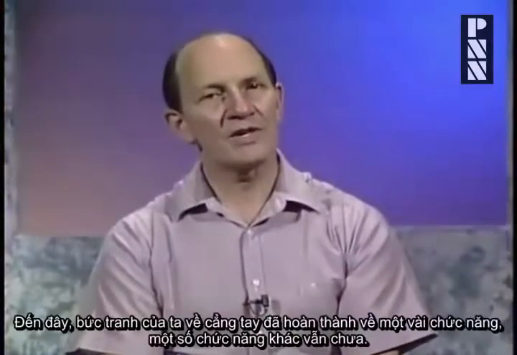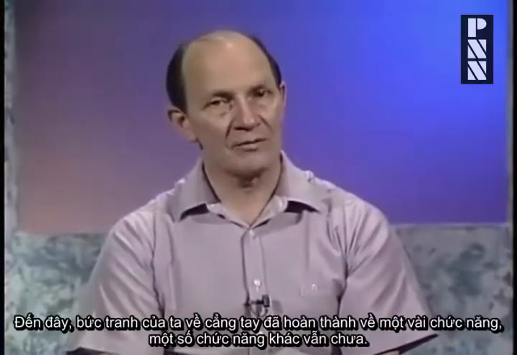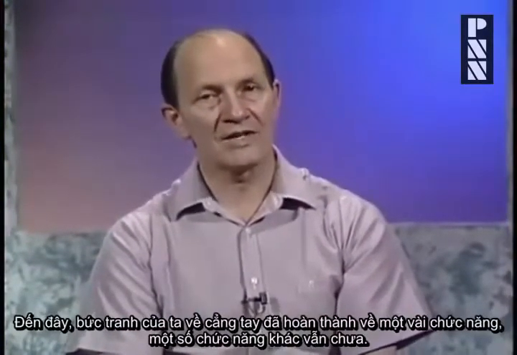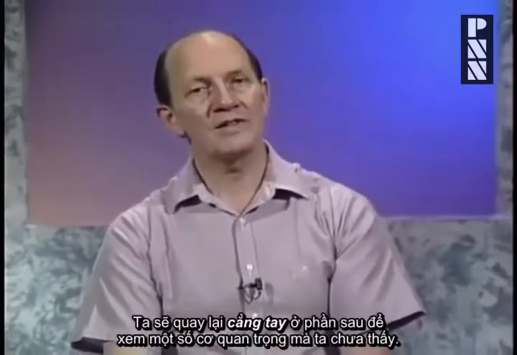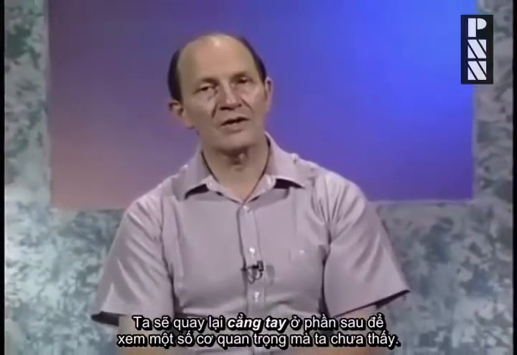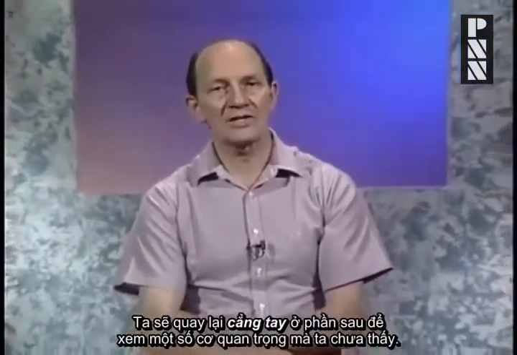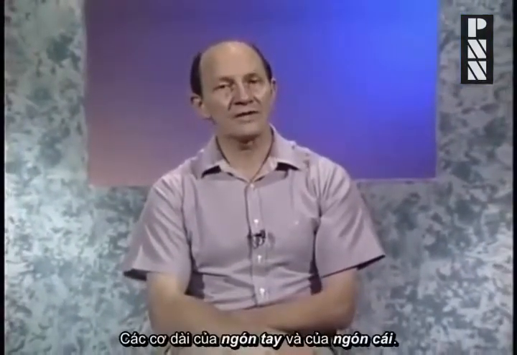At this point, our picture of the forearm is complete as to some functions, incomplete as to others. That's the way we're going to leave it for now. We'll be returning to the forearm in the next section to look at the important muscles there that we've not seen yet, the long muscles of the fingers and of the thumb.